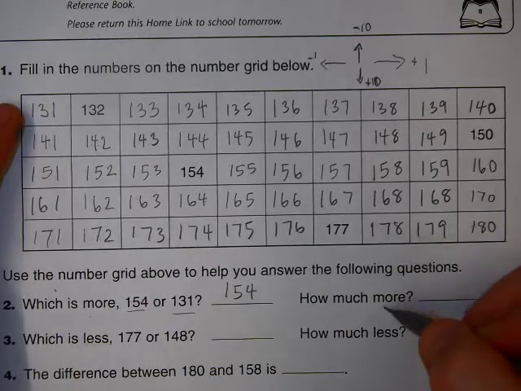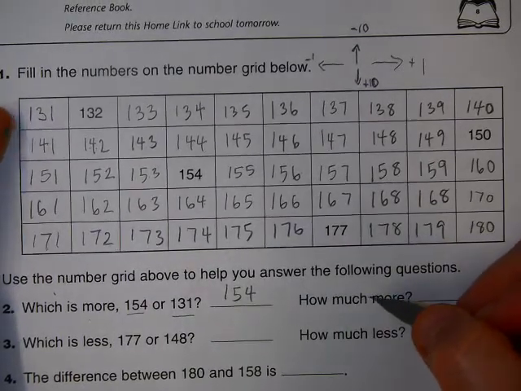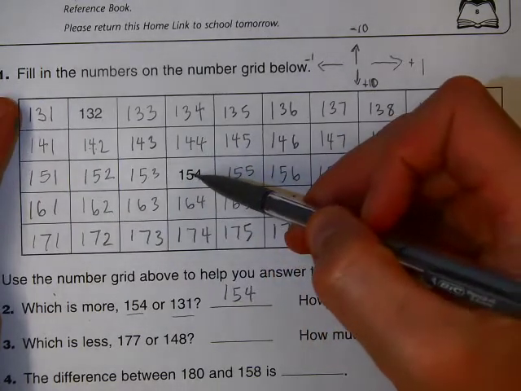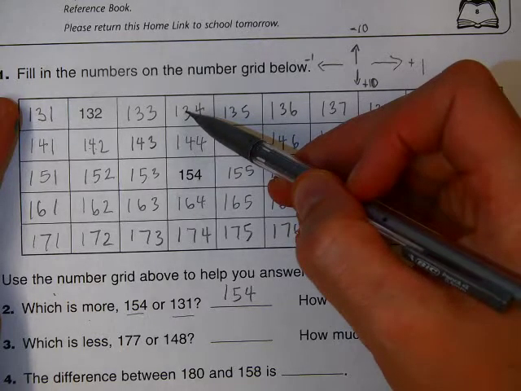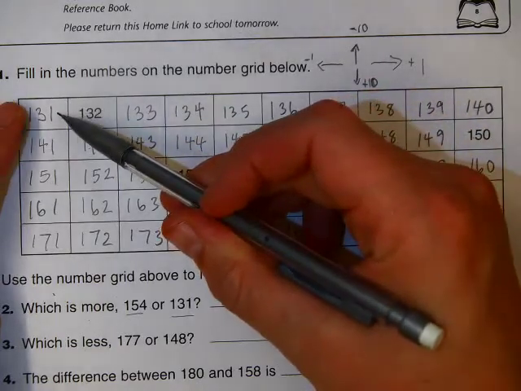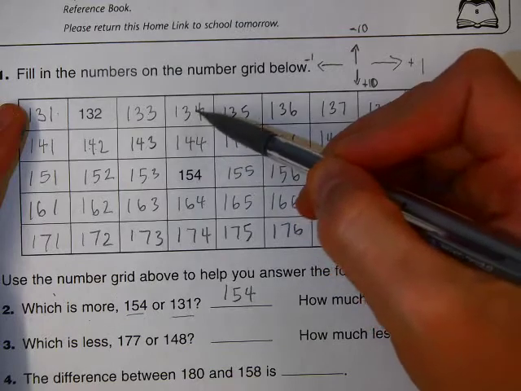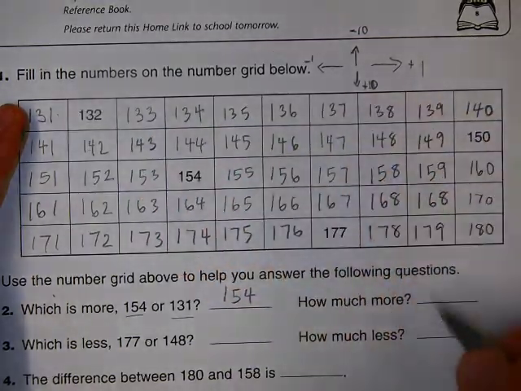So if 131 is less, we know that 154 is more. And this is the trick. How much more? So if kids are going to use the number grid to figure this out, they can count. They can count by tens going up. They can do 10, 20, 1, 2, 3 until they get to the number.